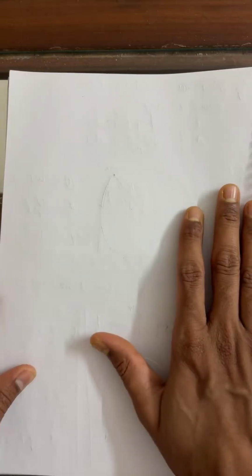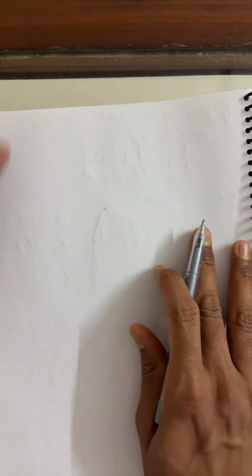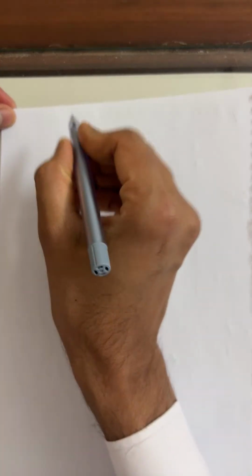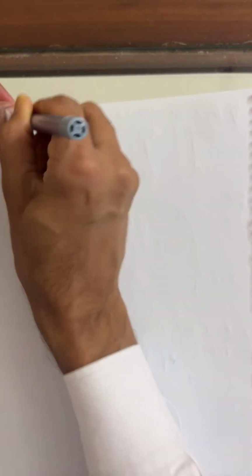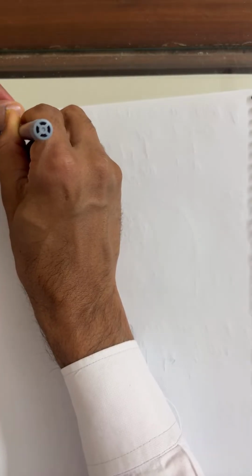Meanwhile, I'm going to write the question. Okay. So students, this is the first question for this class. So what question is it? It's a very common standard question. So beta, this is the question.